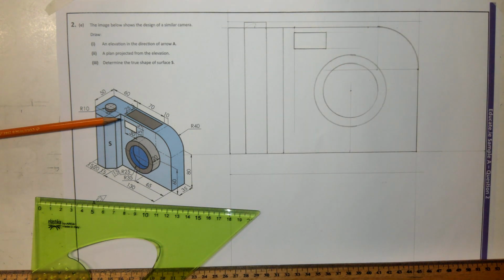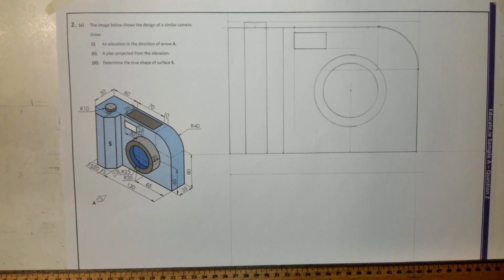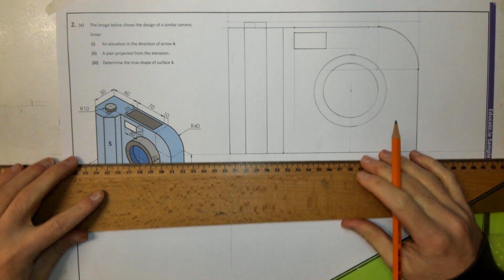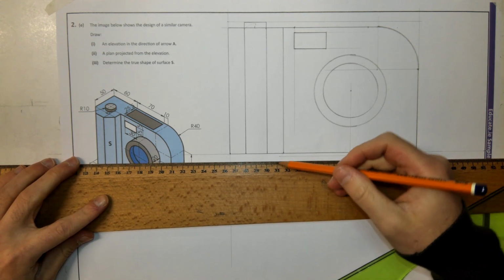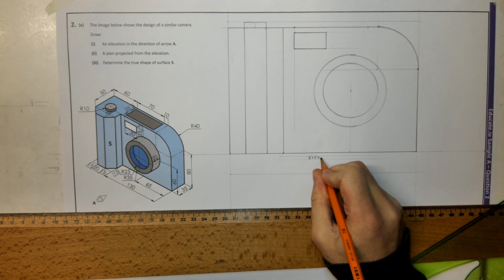Like that. And that then completes the elevation. So what I can do is the last little bit underneath, I can just draw two light lines like that there. Right.